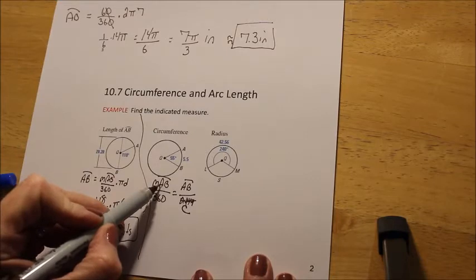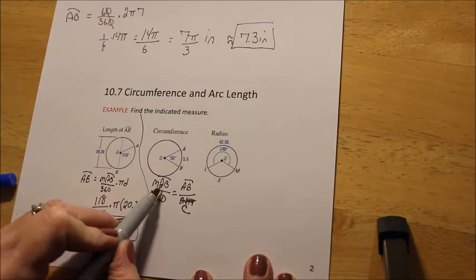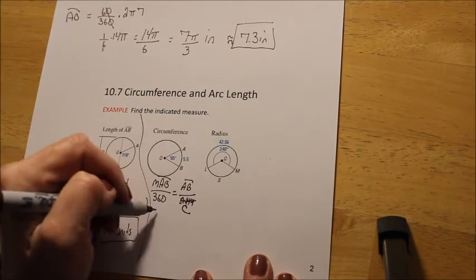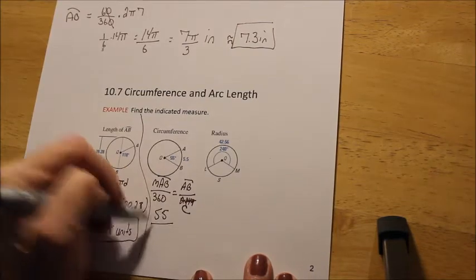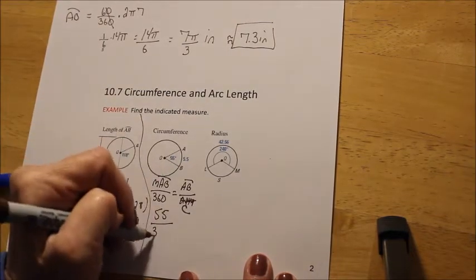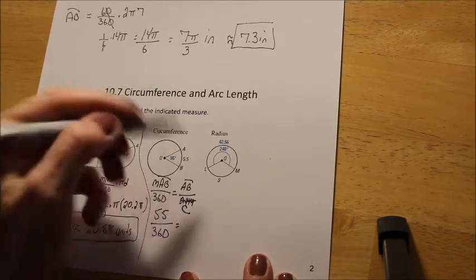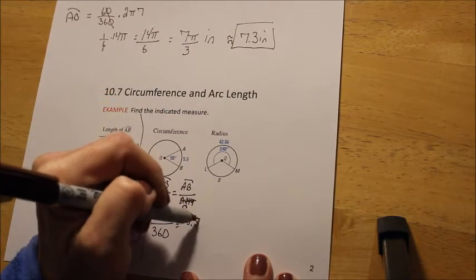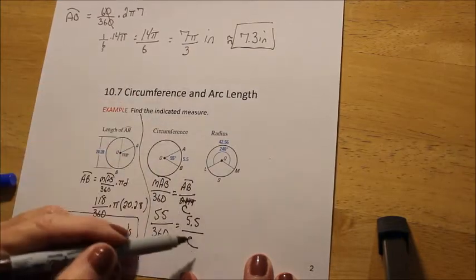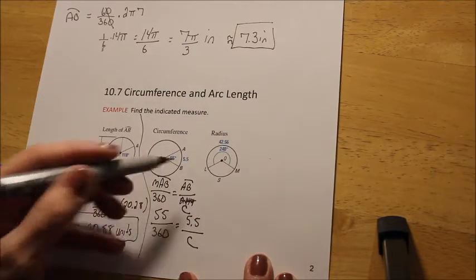Now let's go ahead and fill in the information. So the measure of the arc is 55 degrees. Remember, central angles are the same as the arcs. We're going to divide that by 360. The length of the arc, notice they tell us, is 5.5. And we're going to divide that by C. And now we're going to cross multiply and solve.